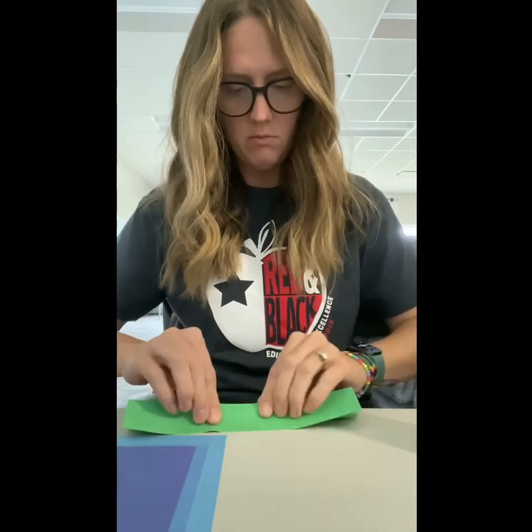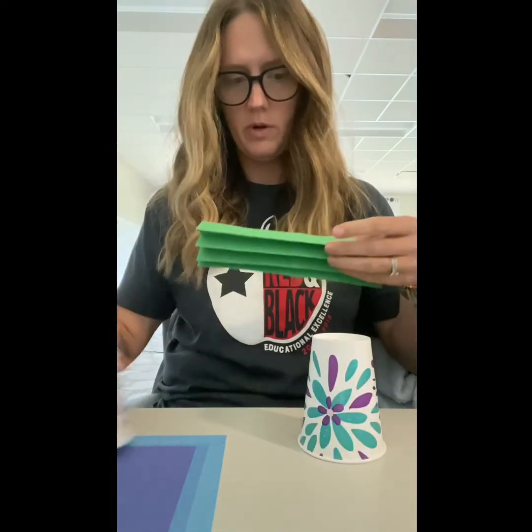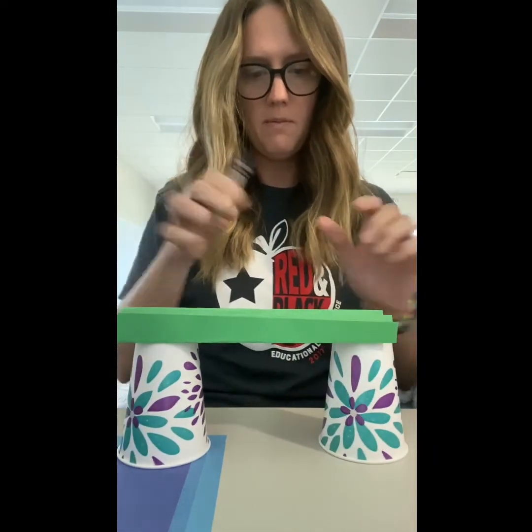So I'm going to fold my paper like a fan. And now I'm going to try my bridge out again. One crayon.